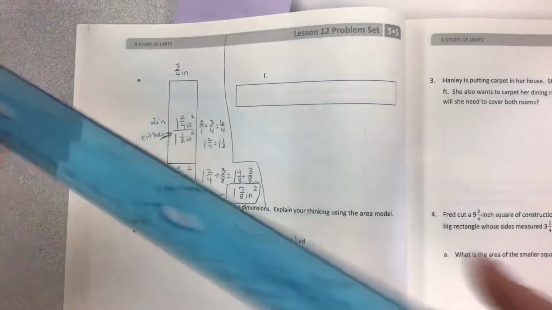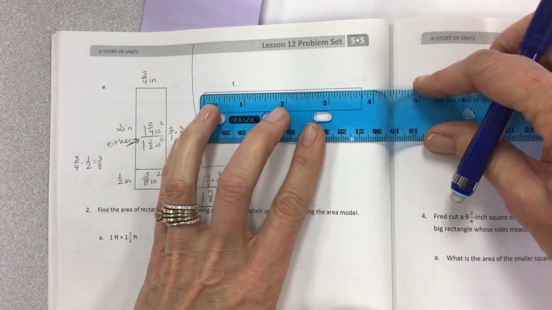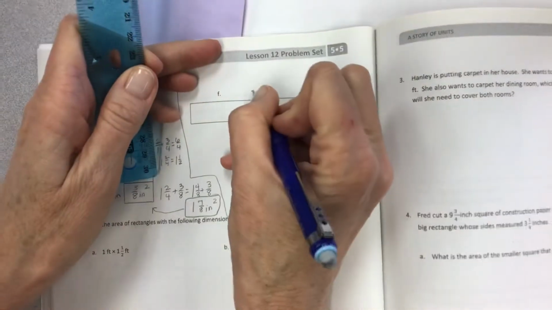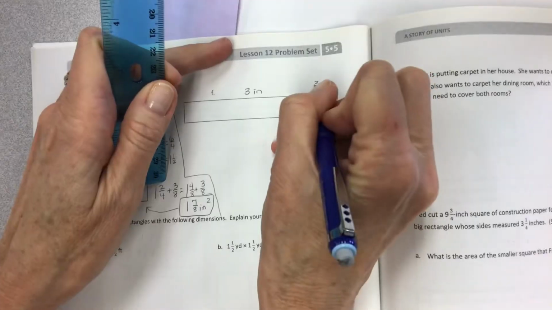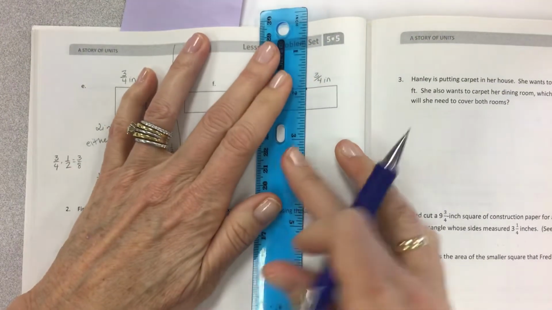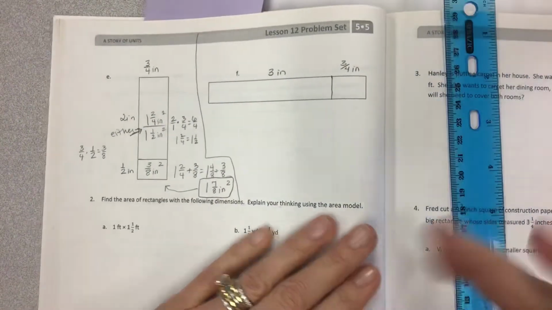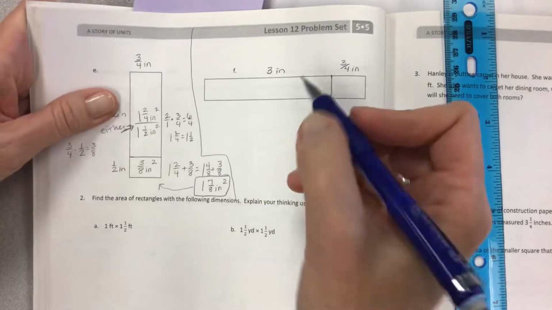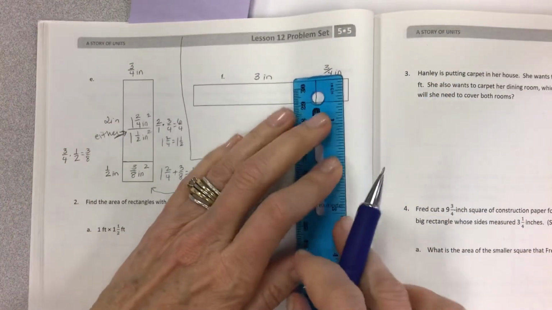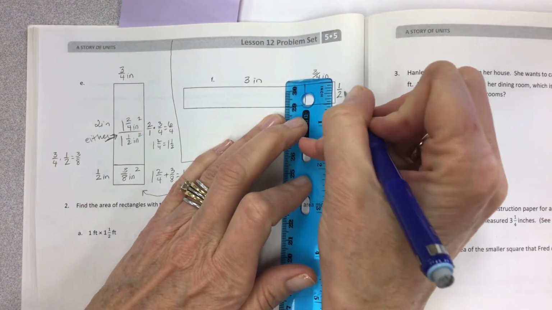Okay, measure, get your ruler, measure carefully. Hold it at the 0. It's 3 3/4 with the 3 being here. 3 inches, 3/4 of an inch. Put your line here to section this off. And then for our 3, got to measure. This is going to be 1/2 inch.